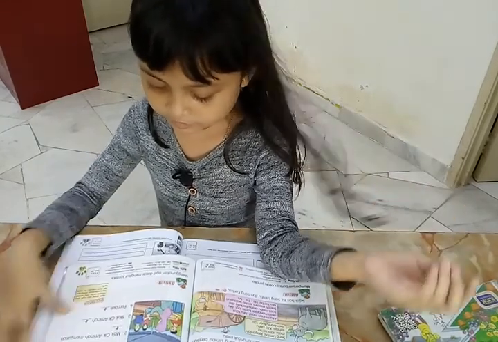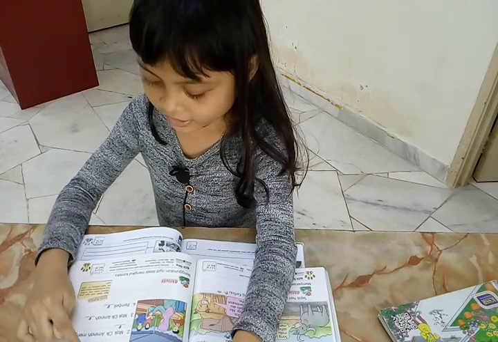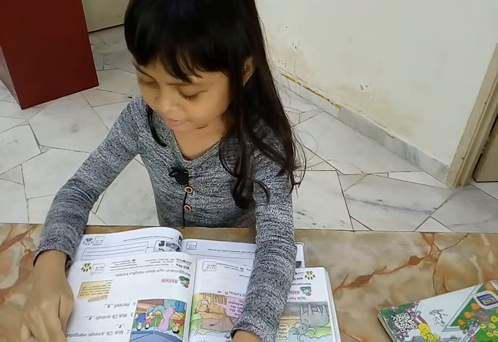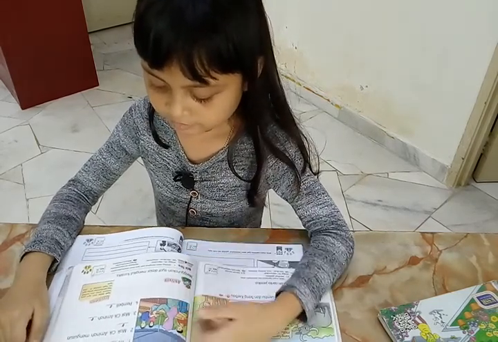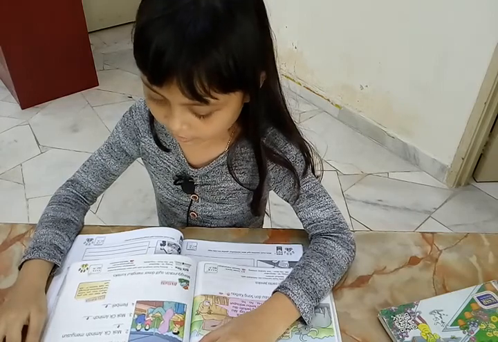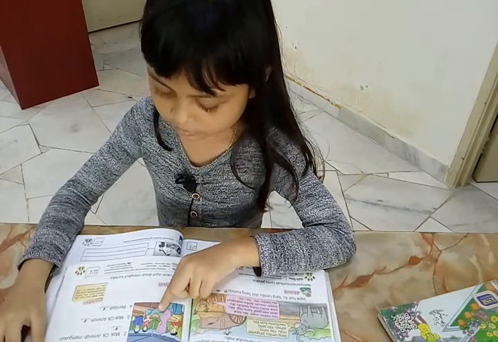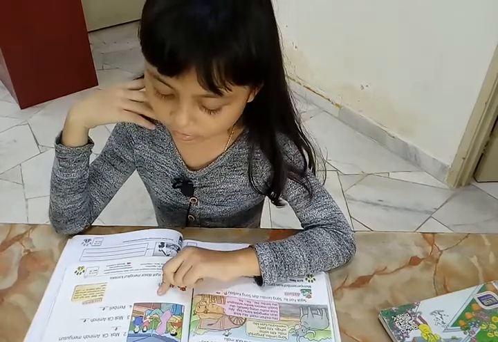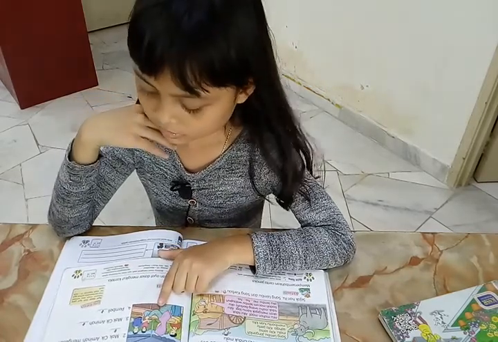So let's complete this homework. Makcik Amina. Ini apa, makcik Amina? Where is she? She's at the stall, right? She's selling something. She's at the stall. So ini gerai makcik Amina.